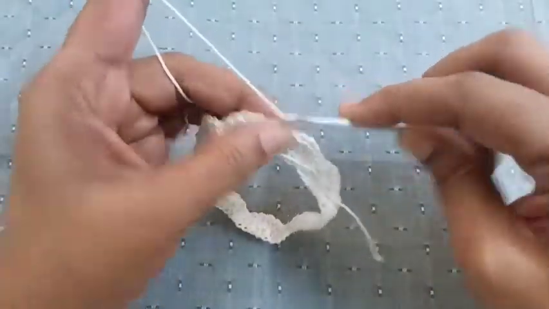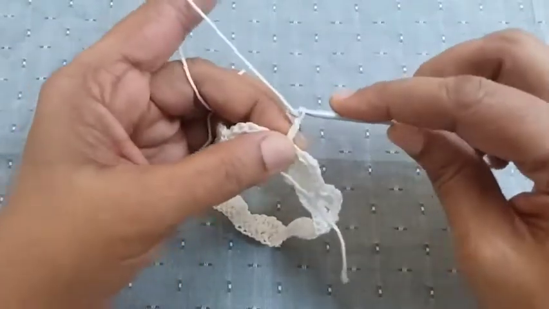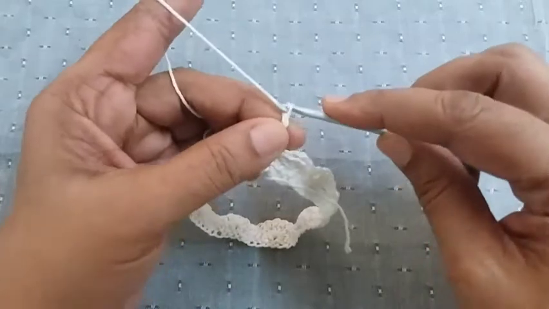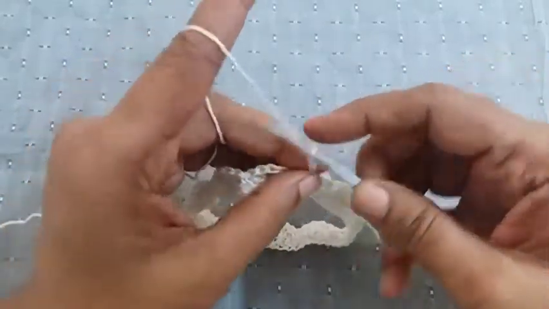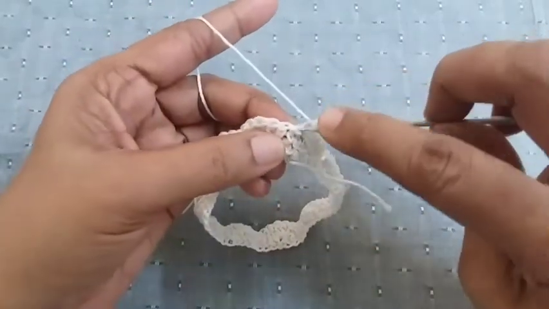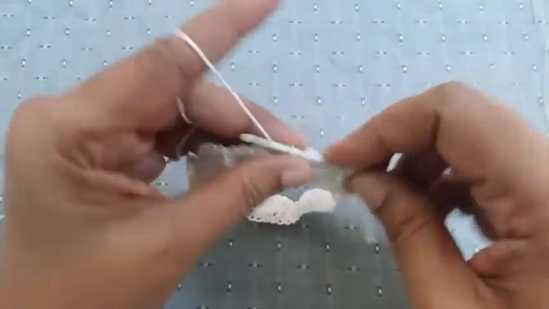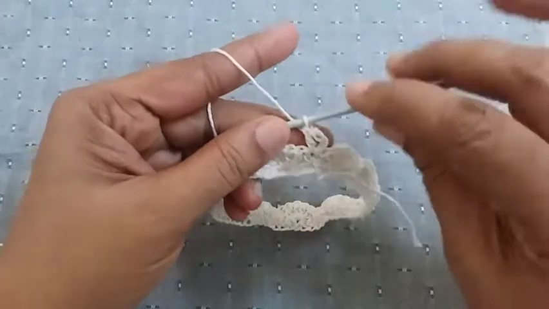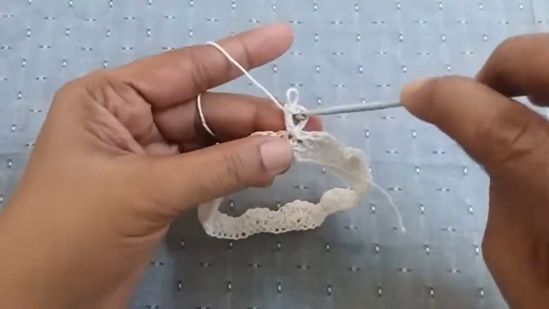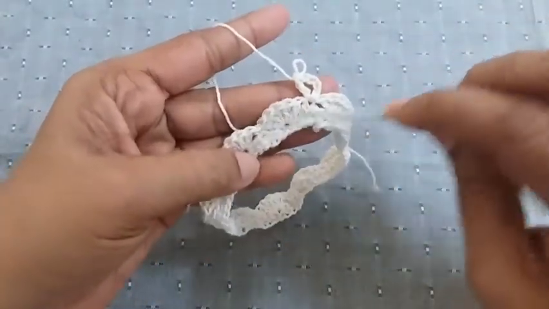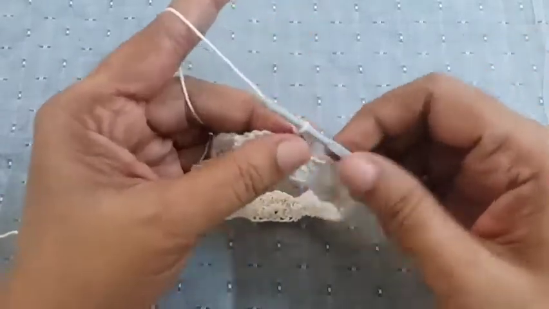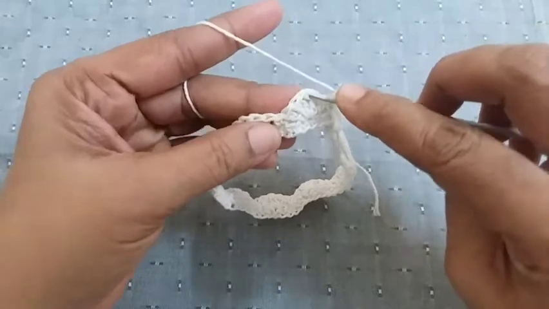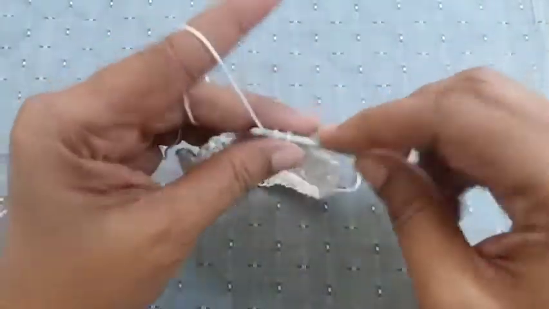Okay, for that we have to make a V stitch here, that is chain 3, that's the first arm, and again chain 1 and double crochet into the same point. So we made a V stitch here. The first one we made only one V stitch. At the next point we have to make the increase: chain 1 and single crochet into the center point.